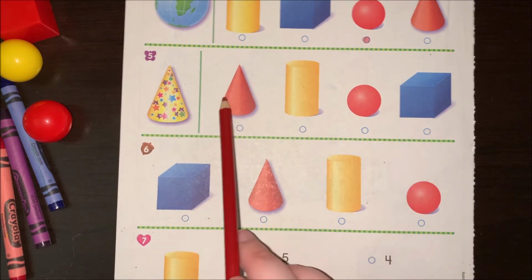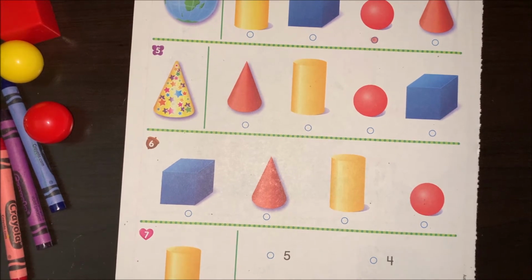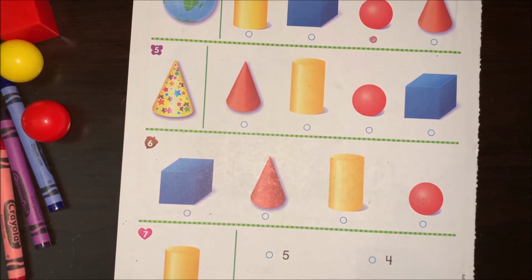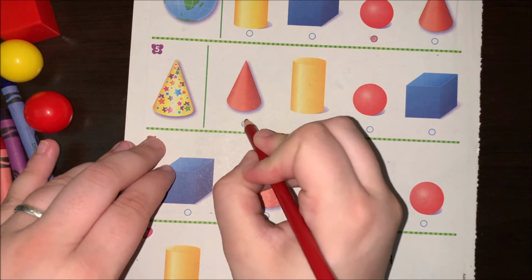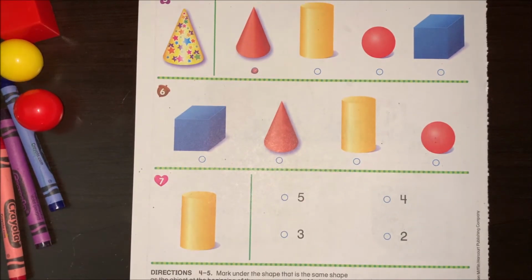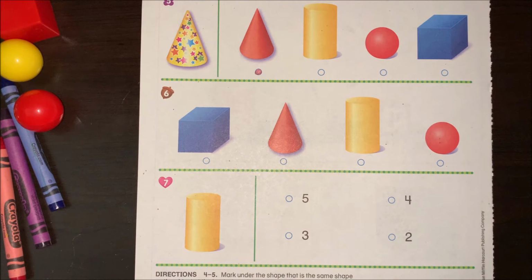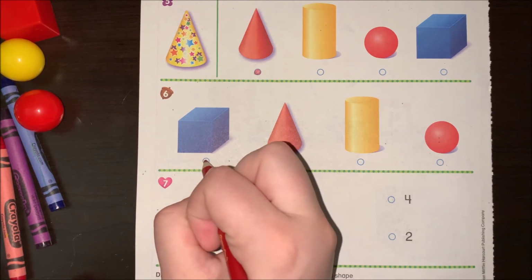All right, the same thing with the next one. Which one of these shapes is the same shape as this object here, this party hat? Yep, right next to it. Okay, number 6. Mark under the cube. So which one of these is the cube? Yep, it is this one.